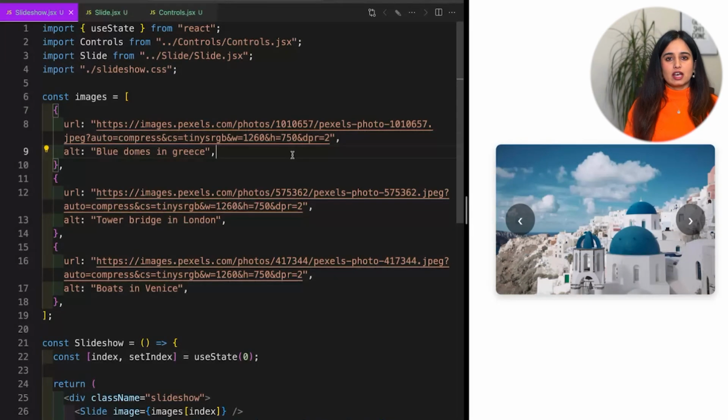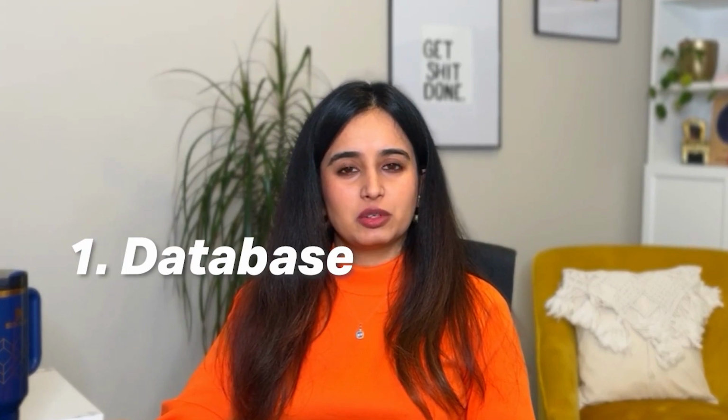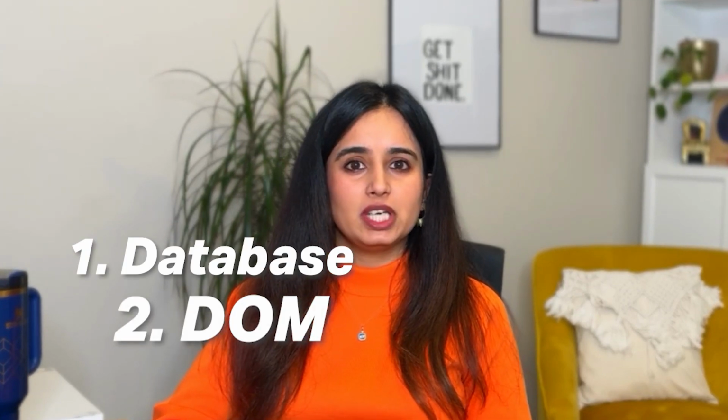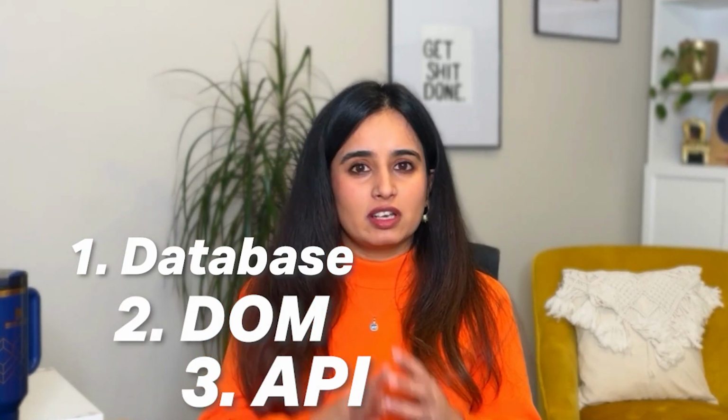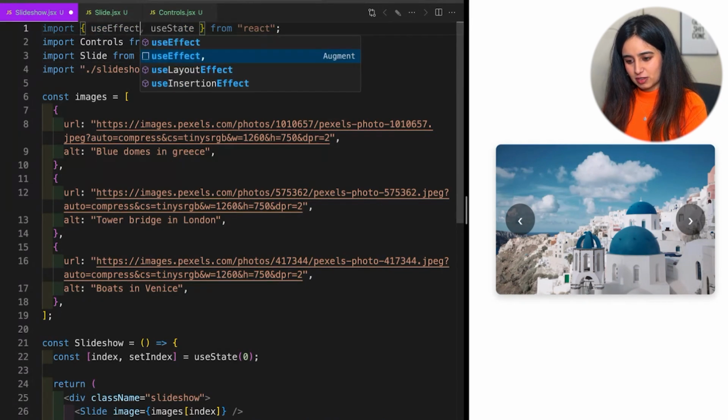Now let's understand useEffect by figuring out how we can use useEffect to call an API. useEffect is used to synchronize with an external system. It could be a database, it could be the DOM, or it could be an API. Although there are data fetching libraries that are better suited for fetching from an API, in this case, we're going to use useEffect in the absence of a data fetching library. Let's get into it. First step, we're going to import useEffect from React.